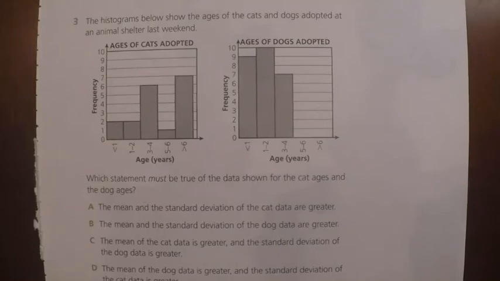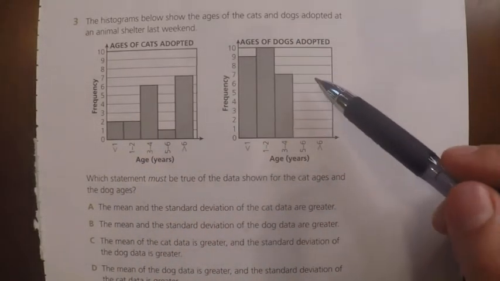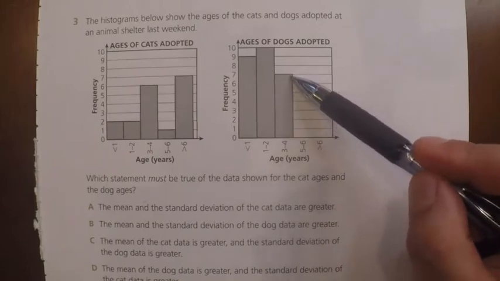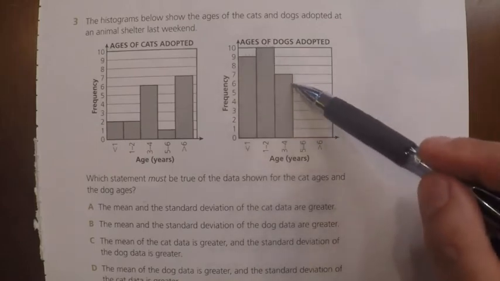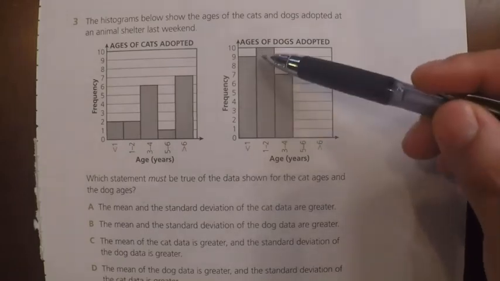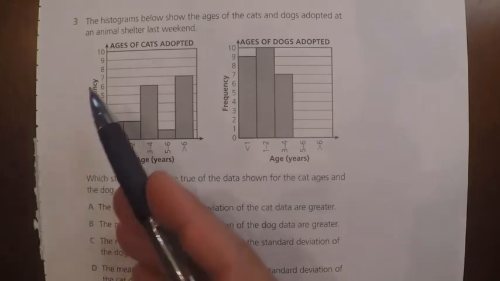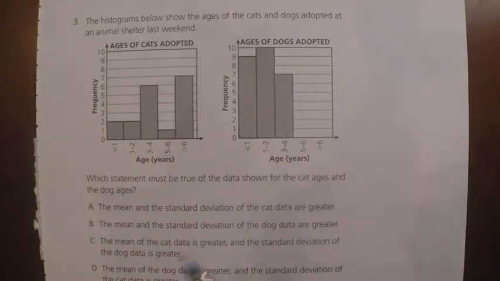So right away, looking at this data, I can see that the cats' ages are way more spread out than the dogs' ages. The dogs' ages are kind of lumped together here, and they kind of have a uniform distribution. They're not all over the place, while the ages of the cats seem to be kind of random and pretty spread out. So here, A says the mean and the standard deviation of the cat data are greater.